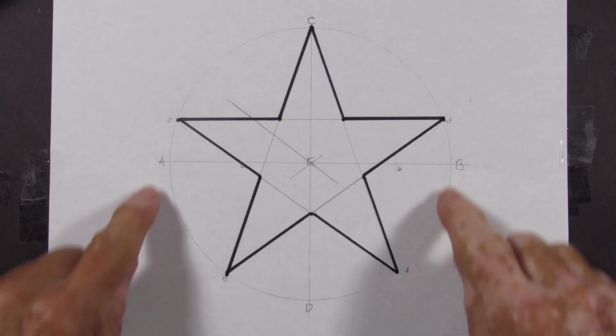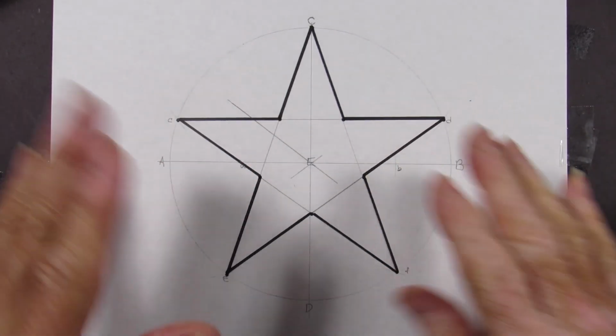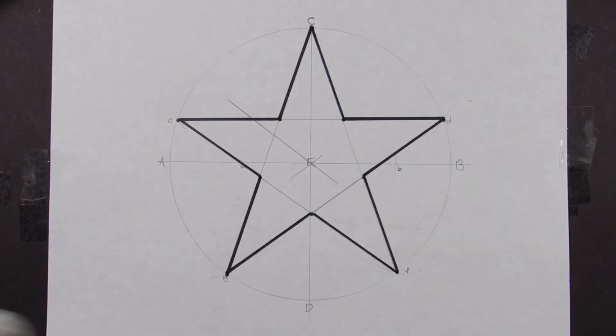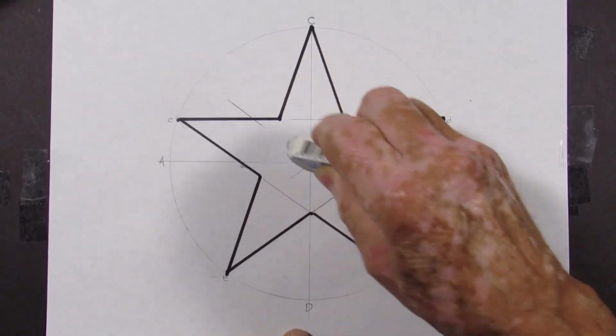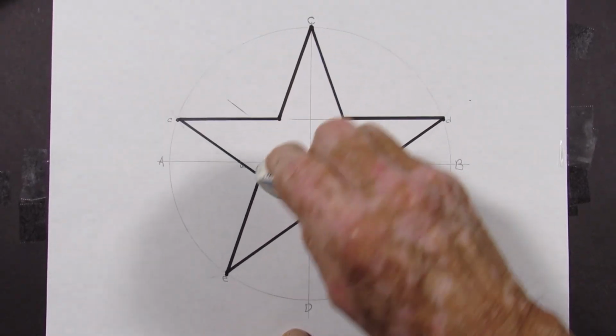And you can also use this line as part of your design. And then you can go ahead and erase everything else once you have your star.